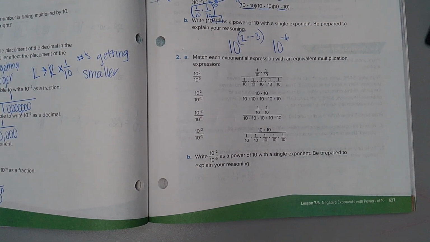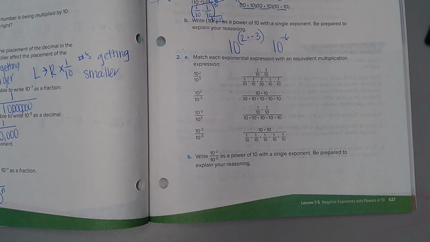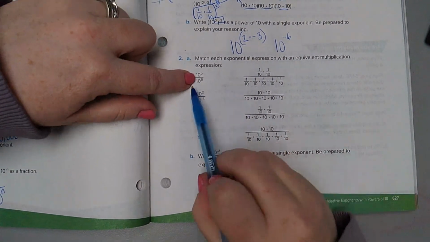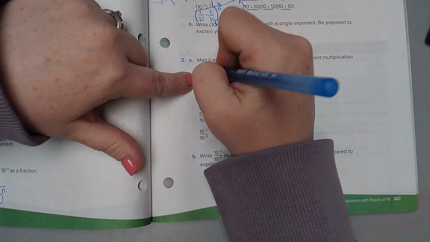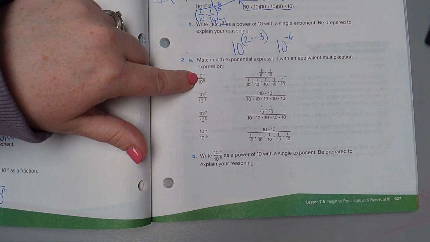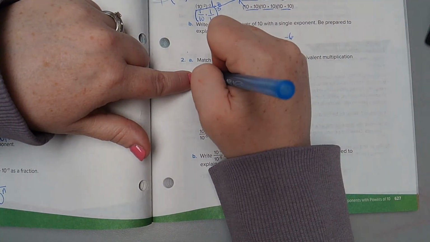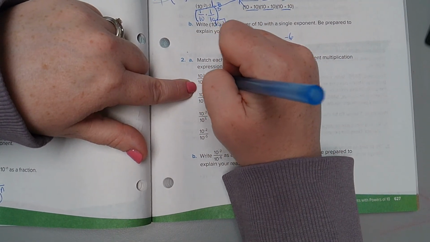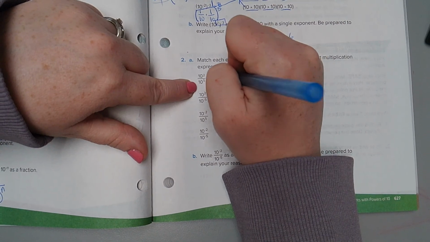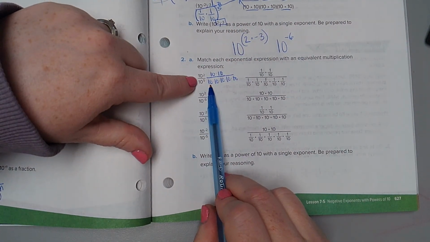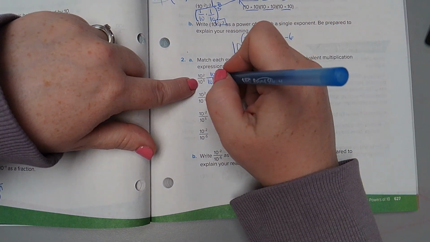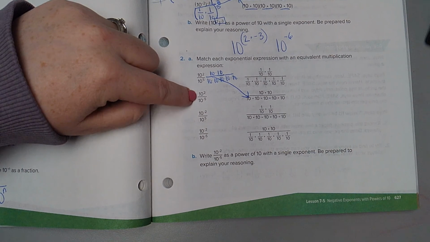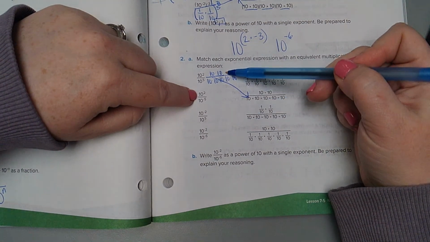Part 2. Match each expression with the equivalent multiplication expression. So we need to expand each of these. 10 squared is the same as 10 times 10. 10 to the power of 5 is the same as 10, 10, 10, 10, 10. So which statement looks like that? Well, it would be this one right here. 10 squared looks like 10 times 10.